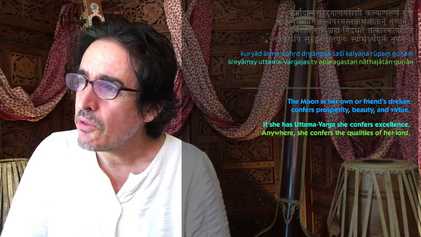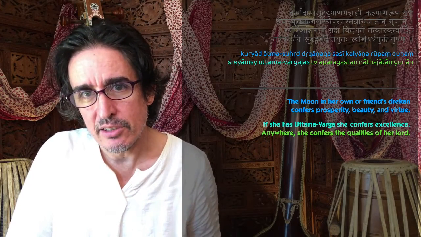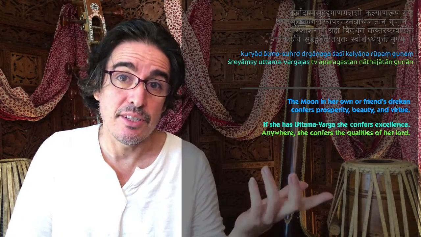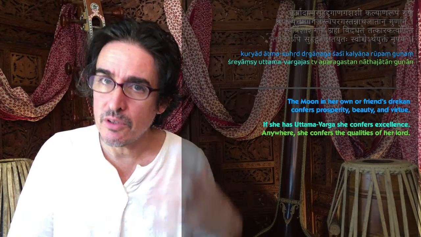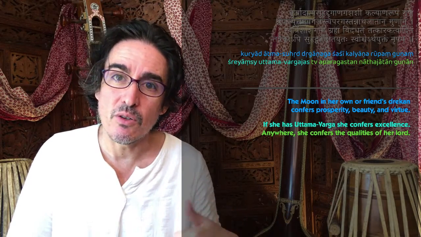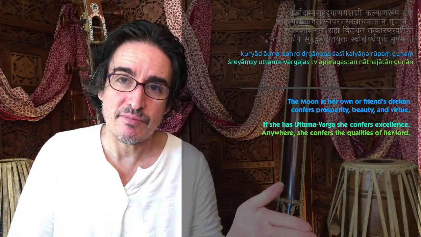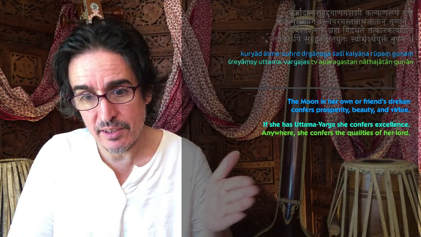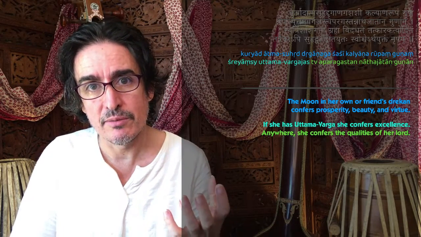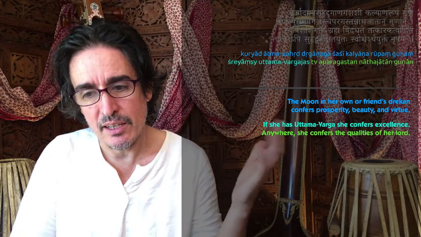So, for example, if the moon is in Cancer, first 10 degrees, then it will be in its own zodiac and also in its own third. So then it will have this condition of Uttama Varga with the Trekana.